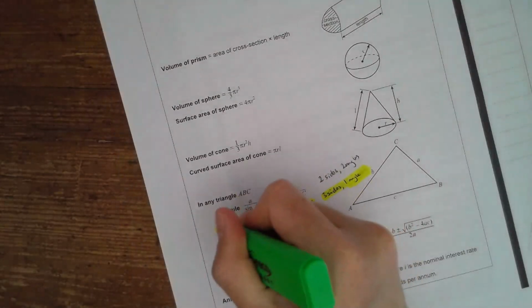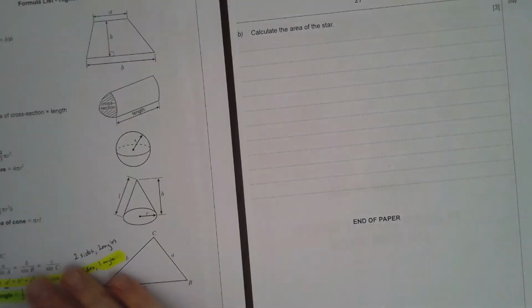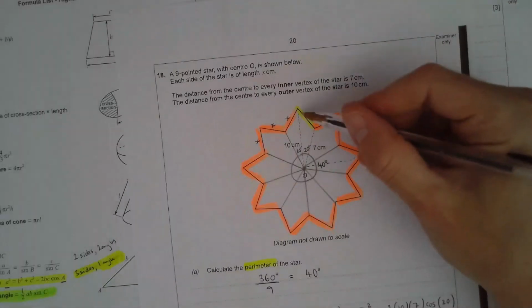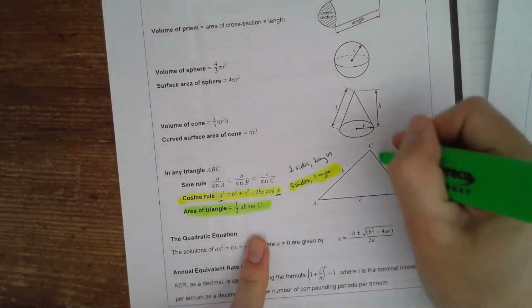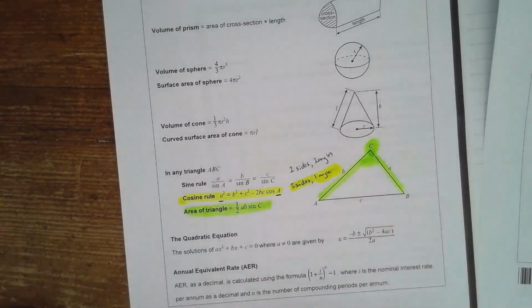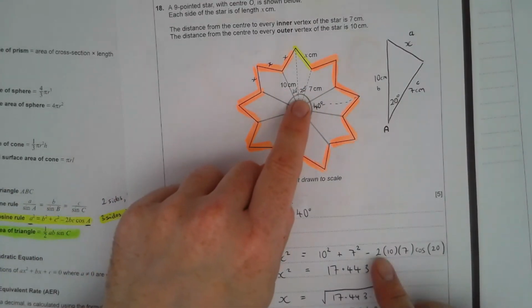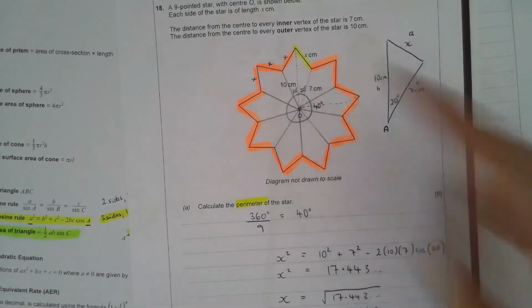On to the last question, we're then asked to go and work out the area of this. Okay, so if we're using the area formula, we will be using this one here, a half ab sine C. On the very last question, there's no way it will be anything other than using that, okay? So, to work out the area of the star, if I just come back to the formula sheet, if you look where the sides a and b are, look where they meet. They meet at that angle C, okay? So, now I know that that's 10 and that's 7, and I know they meet at an angle of 20. They're the sides I want to use. I don't want to use x, okay?